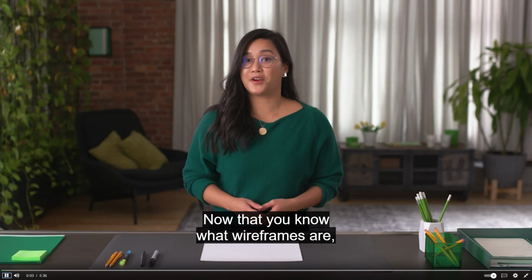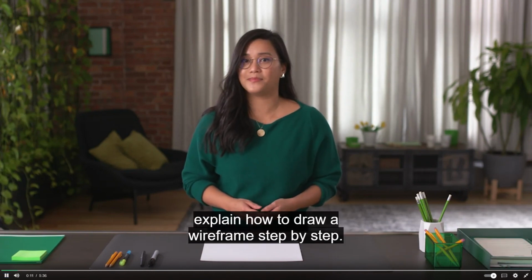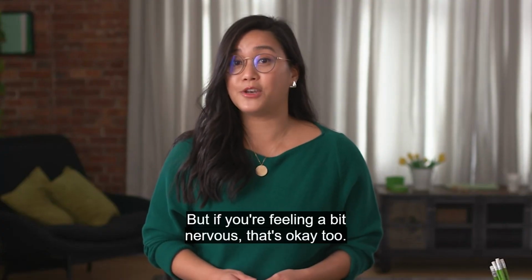Alright, now that you know what wireframes are, it's time to start drawing. We'll introduce the elements that make up wireframes and explain how to draw a wireframe step by step. Later, you'll create your own wireframe. I bet some of you are really excited to put pen to paper. I know I am. But if you're feeling a bit nervous, that's okay too.